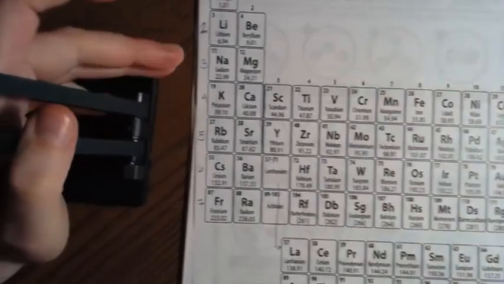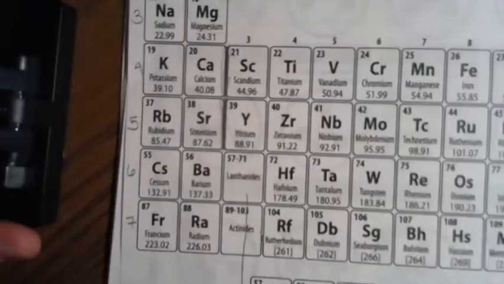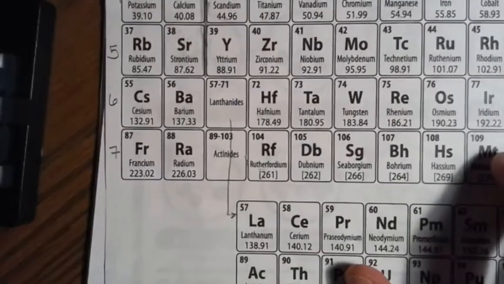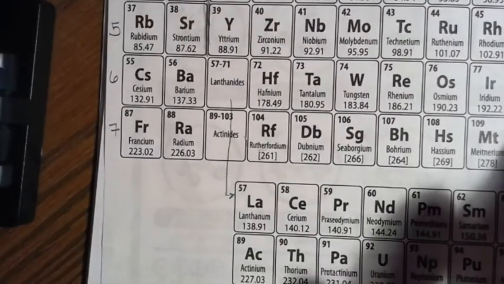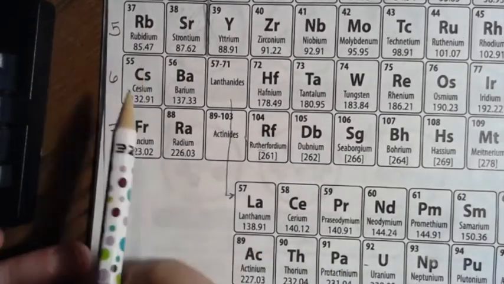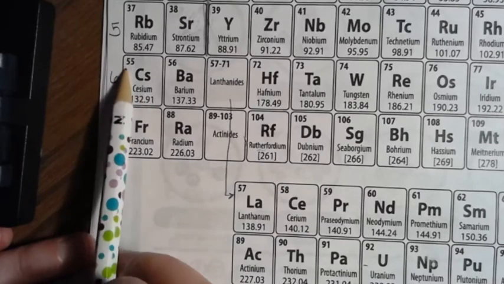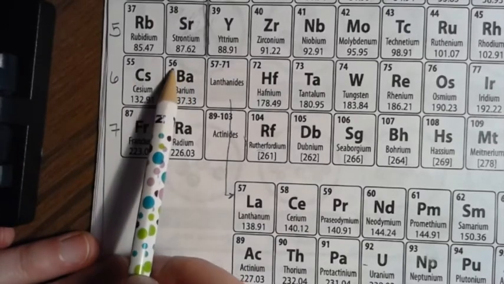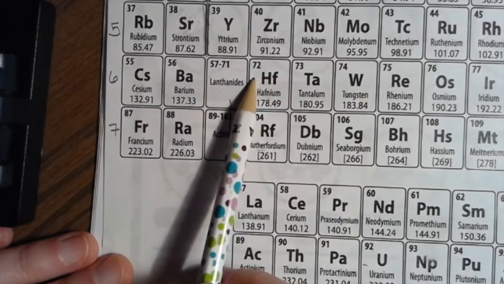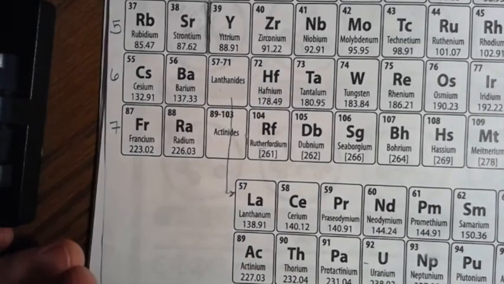If we zoom in on this spot right here, and we just count, right? Because every element has 1 more proton than the element before. So if we start at row 6, cesium has 55 protons, barium has 56 protons. Oops, what? 72? Here's the break.